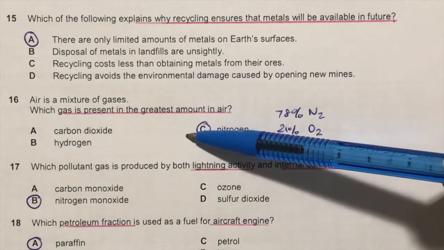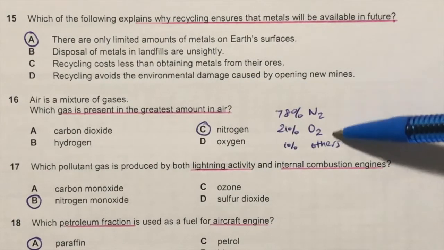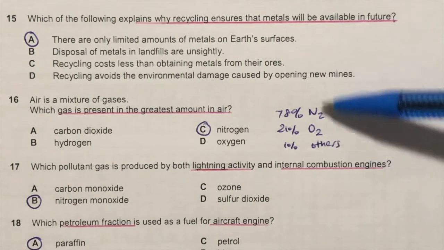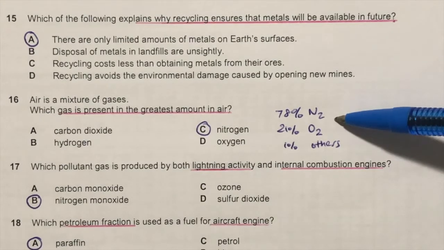Question 16 is a chapter in atmosphere, and you need to know the percentage of gases in air. So option C is the answer because in air there is 78% of nitrogen.